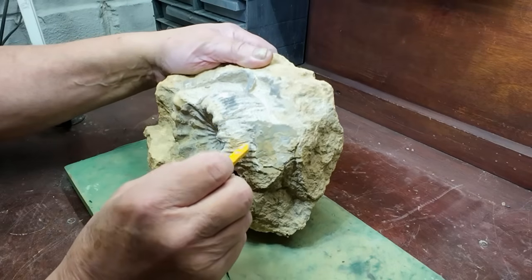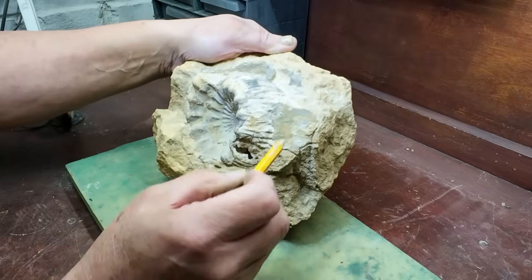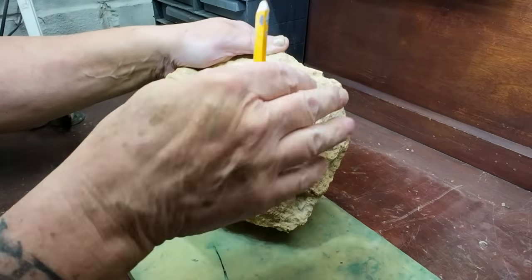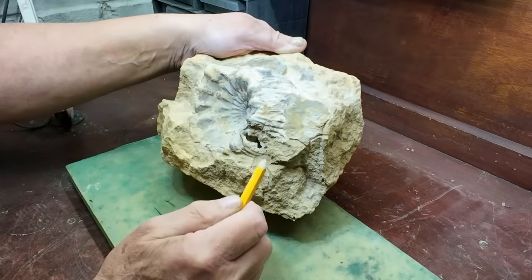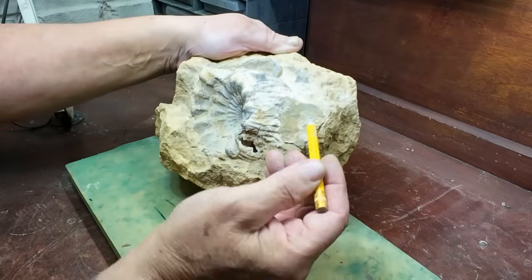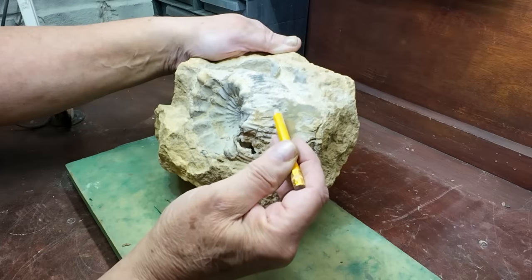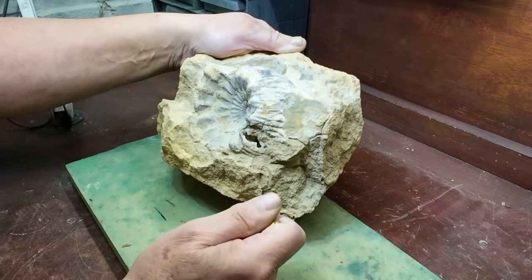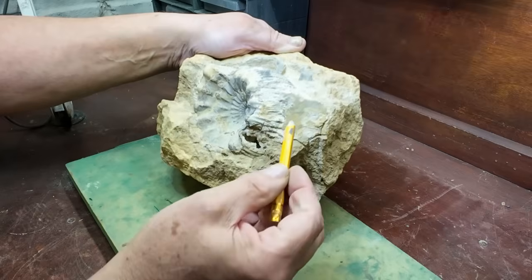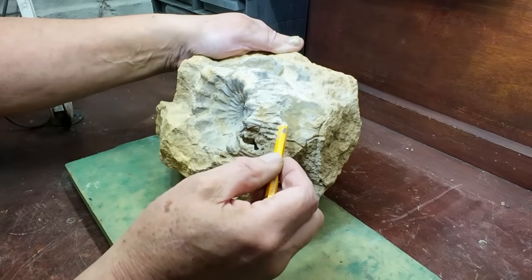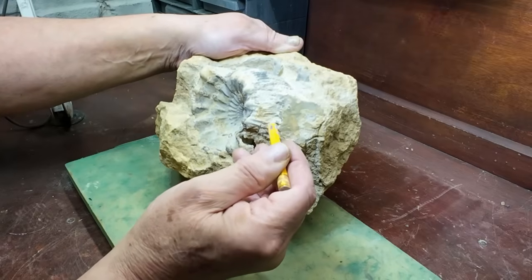This bit here is missing, and I think that's just been ripped off before it was actually buried. You just see the inside, the grey chamber there. So I'm hoping that that doesn't extend beyond about here.